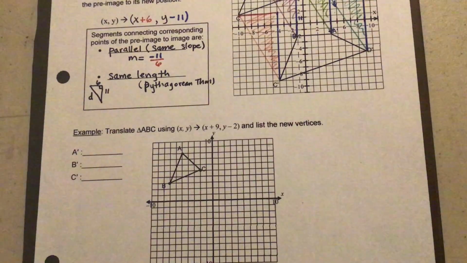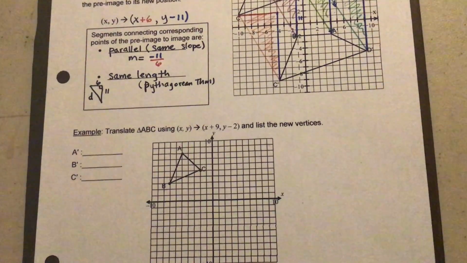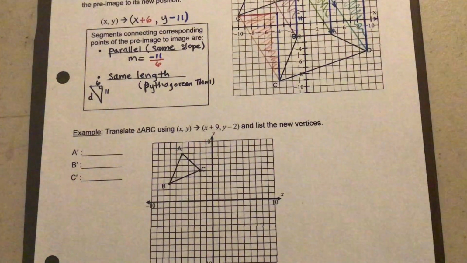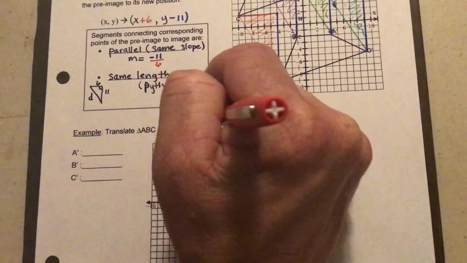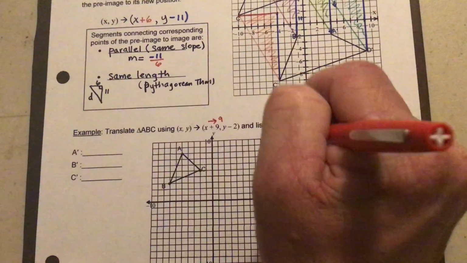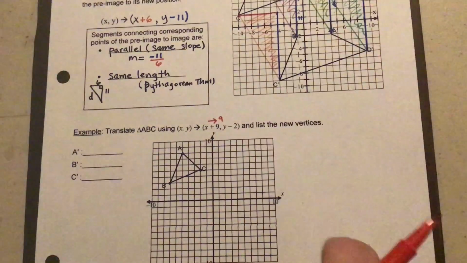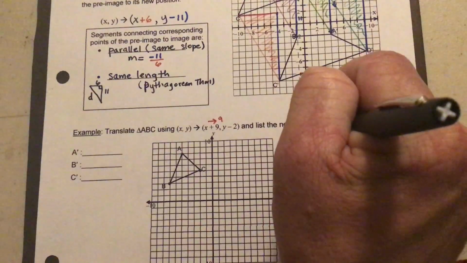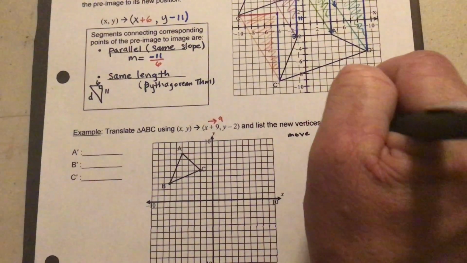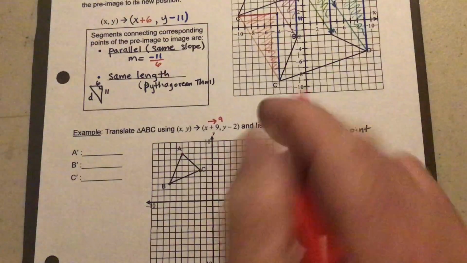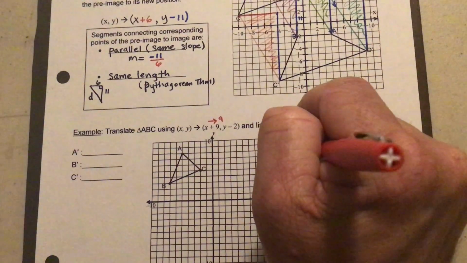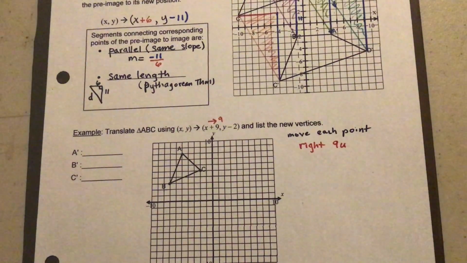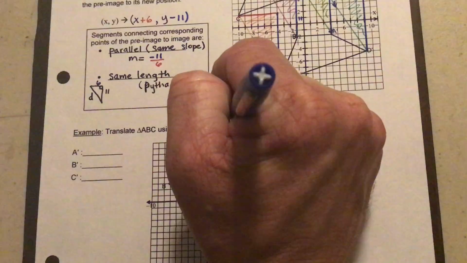So take a moment, and which way are we moving? If I was to say (x, y) becomes (x + 9, y − 2), the x + 9 would tell me that we are going to the positive side of x. X is growing by 9, which means we are going right 9. So when we do this translation, we're going to move each point right 9 units. And then because y is getting smaller by 2, this tells us we are also going down 2 units.